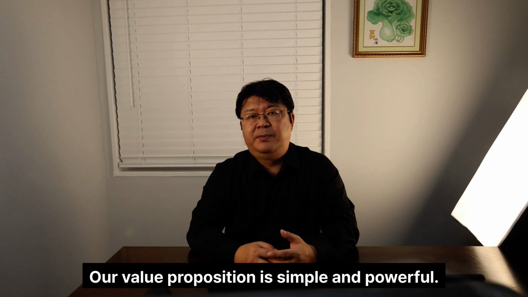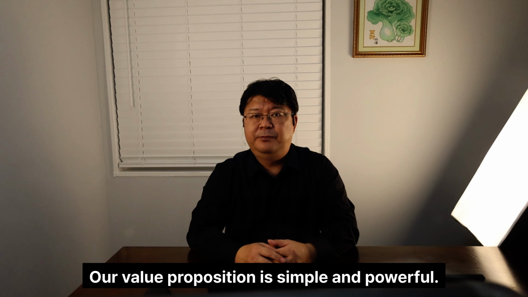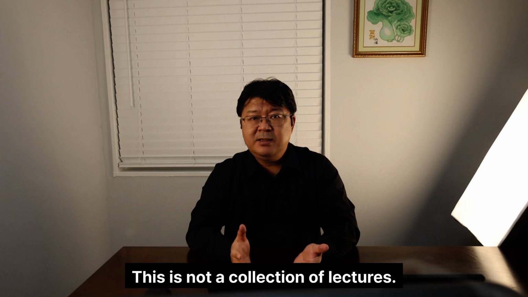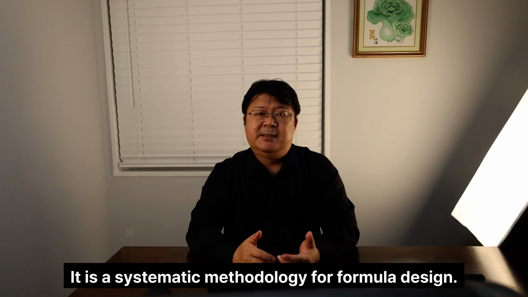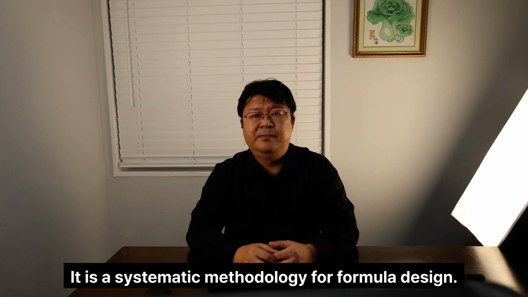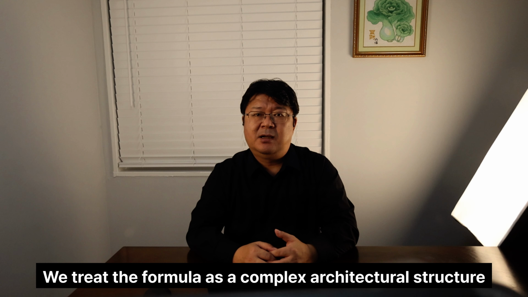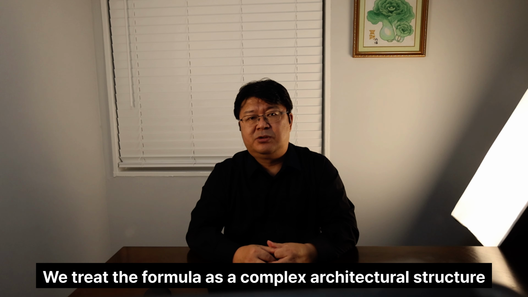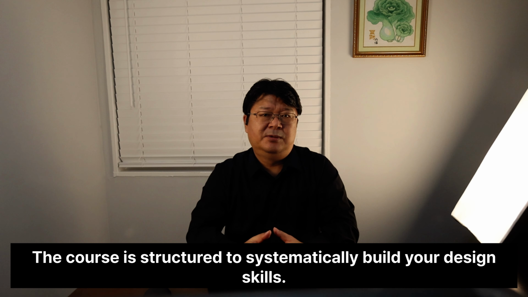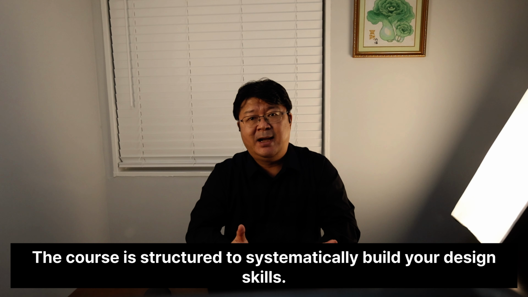Our value proposition is simple and powerful. Stop memorizing formulas. Start designing them. This is not a collection of lectures. It is a systematic methodology for formula design. We treat the formula as a complex architectural structure that you will learn to build from the ground up. The course is structured to systematically build your design skills.